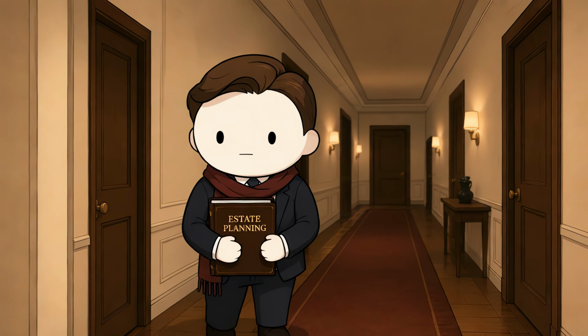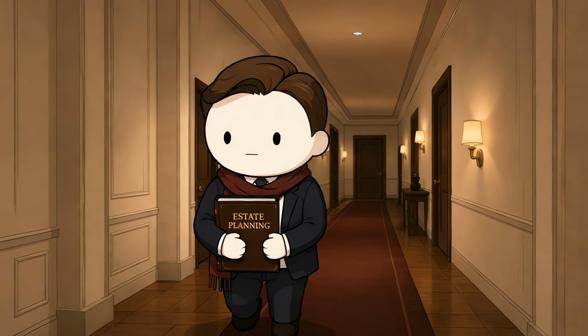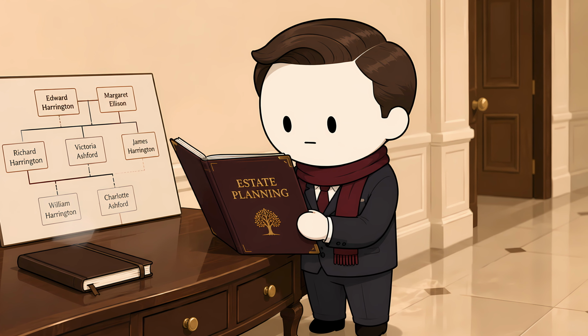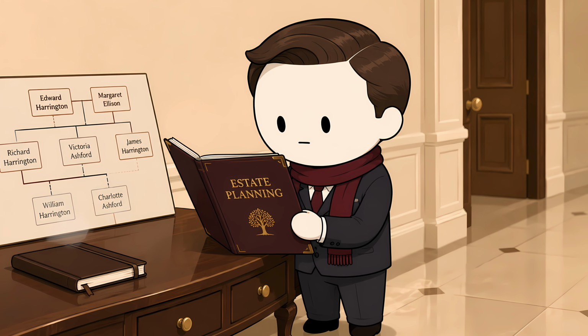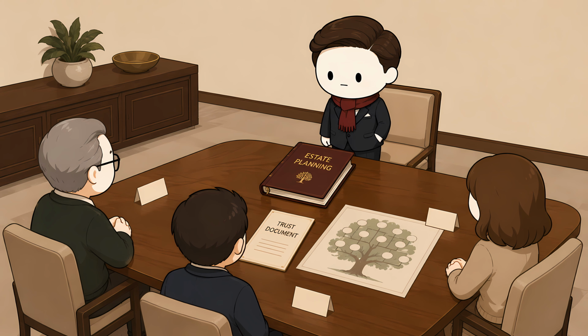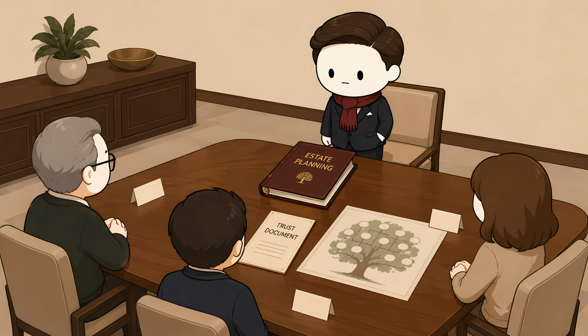In the mansion corridor after the tense family meeting, you hold the estate planning binder tight. You understand through the family tree diagram that capital has become family politics. You tuck the hidden notebook against the estate planning binder. You leave the estate planning binder on the private bank family meeting room surface.